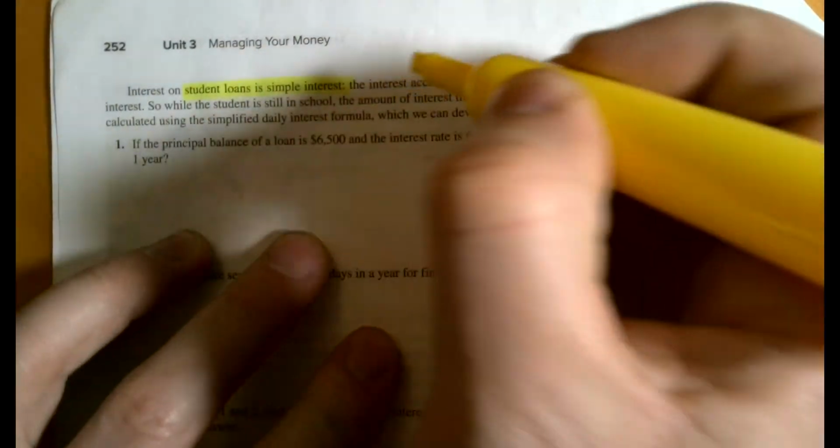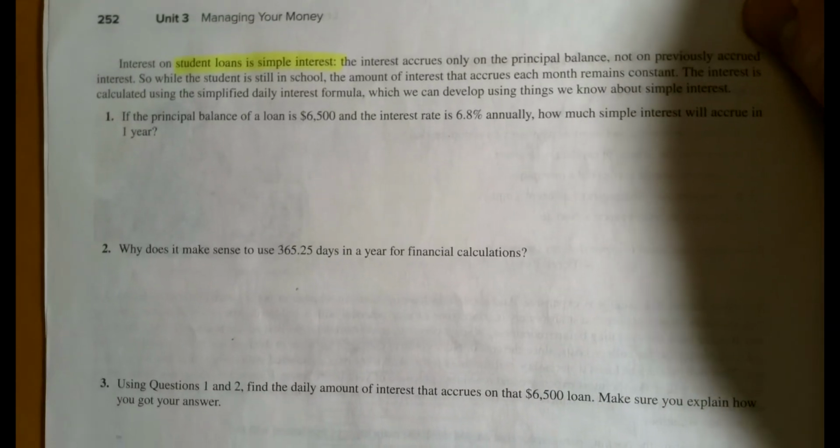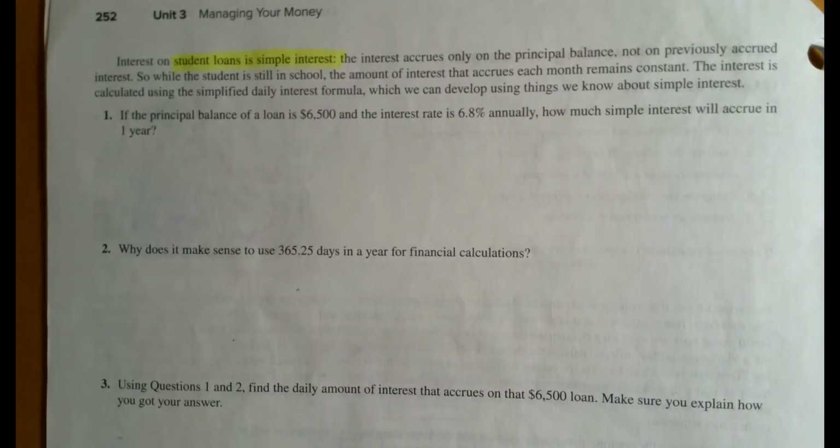So let's look at how this is calculated. We're on page 252 of your course pack, and we're going to note one thing you need to keep track of for the rest of your thought on student loans. Student loans are simple interest, not compound interest, and that interest accrues only on the principal balance, not on previously accrued interest. While you're in school, you take out the loan, and then the interest begins to accrue, calculated with the simplified daily interest formula. We're going to look at that here.